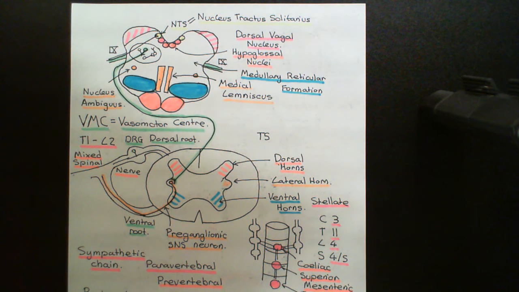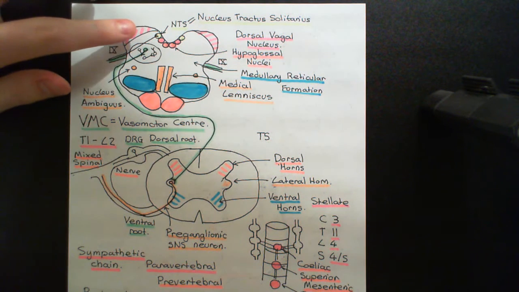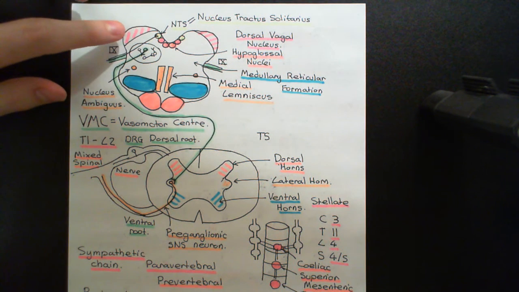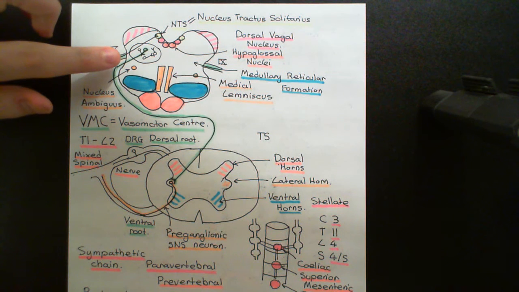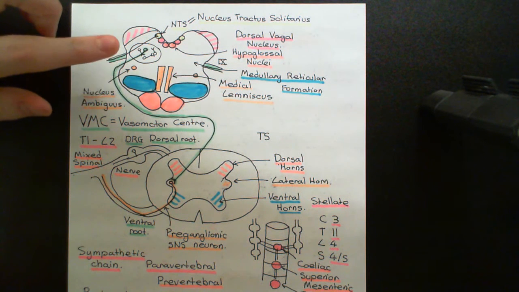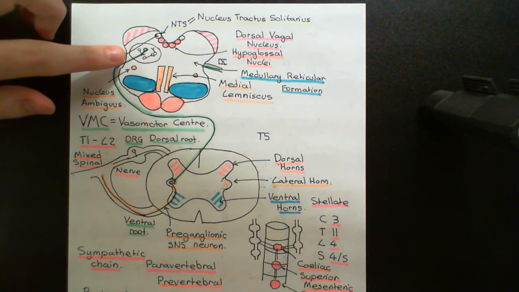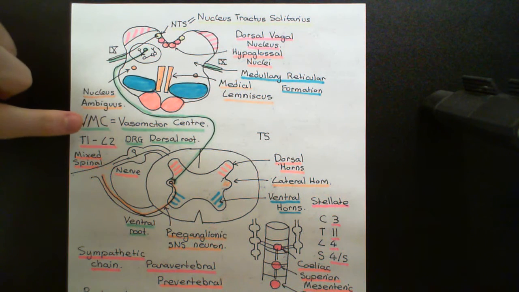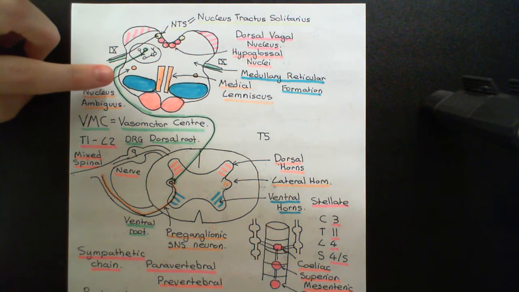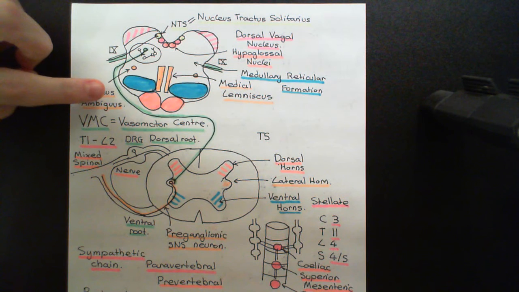So, remember, we have seen that the information about blood pressure is going to be conveyed to the nucleus tractus solitarius on both sides. What I am trying to explain to you at the moment is the different centres in the medulla for controlling sympathetic output to the vasculature and sympathetic and parasympathetic output to the heart.